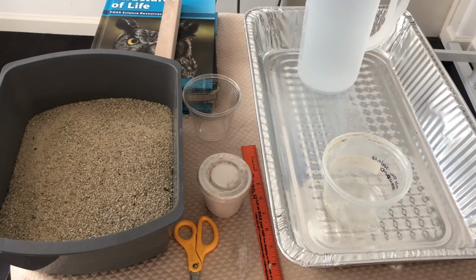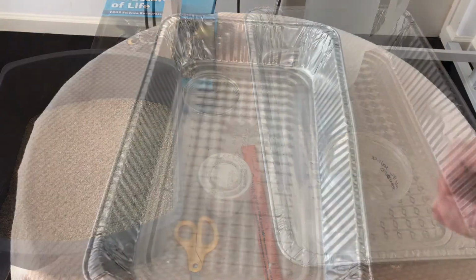For the slab, you will need 4 to 5 cups of sand, 2 tablespoons of dried clay, 1 large aluminum pan, water, a ruler, a tablespoon, a sharp object like a scissor, a few books. You will also need 2 quarter-liter containers and a few extra cups.